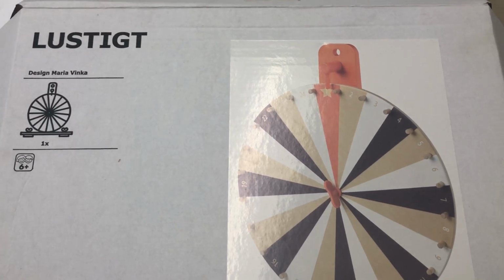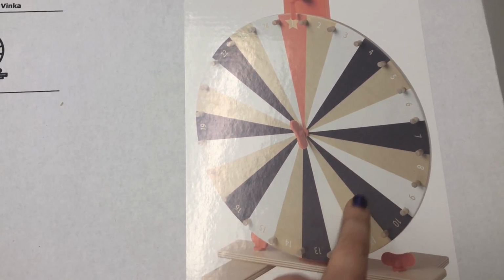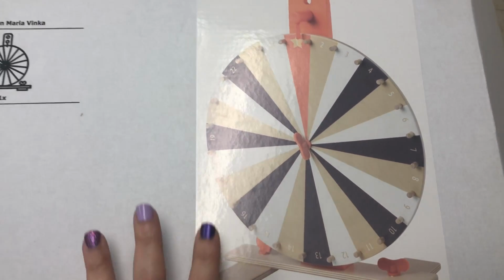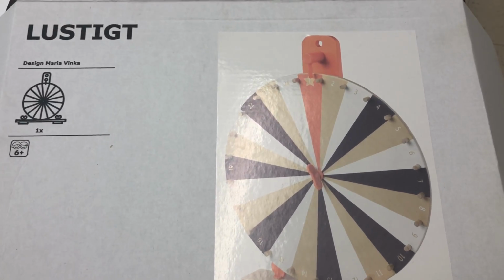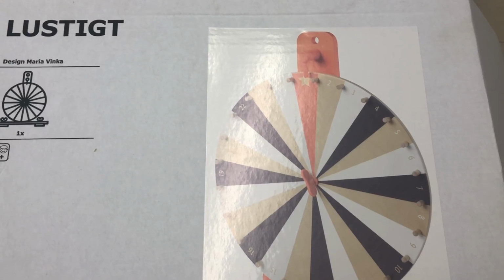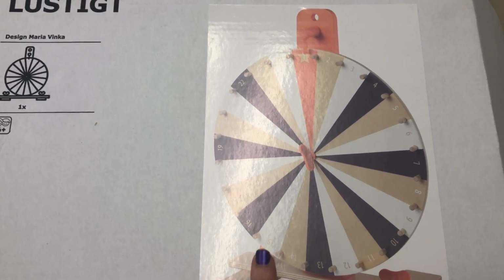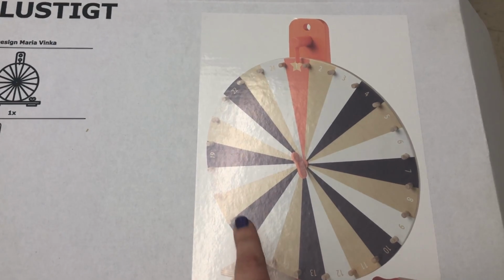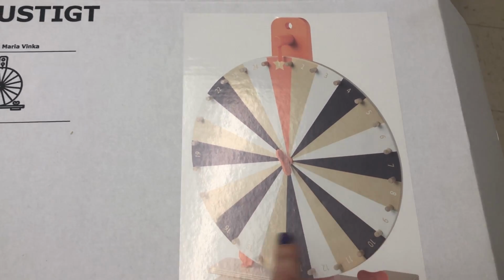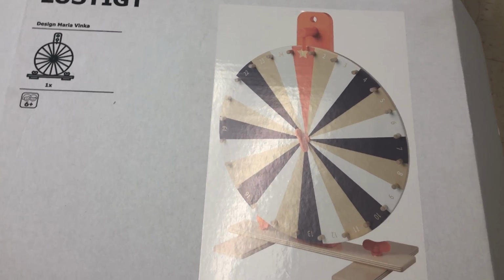So this is the box for the Wheel of Fortune game. I got this from Ikea, and as you can see, these are the colors that come on the wheel. This is an idea that I got from a teacher on Instagram, which I will probably put down here what her Instagram handle is. I believe it's Teaching 6 with Miss C. She cut different color paper and laminated them and put it all around the wheel so the wheel is colorful. So I did build my wheel, and let me show you how it looks.